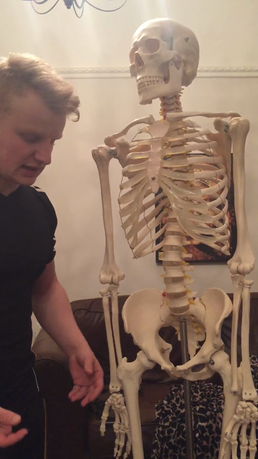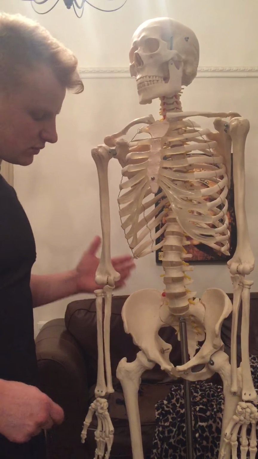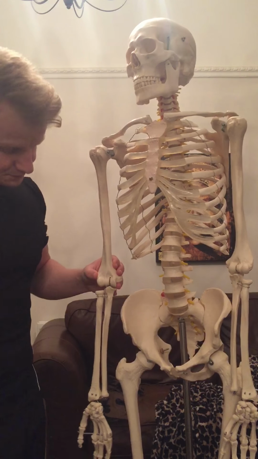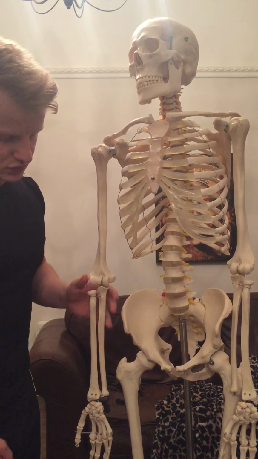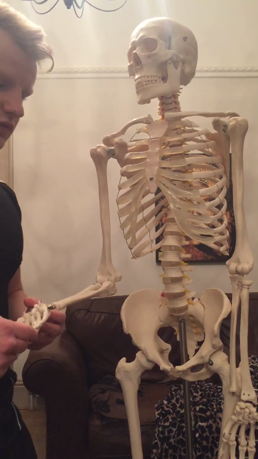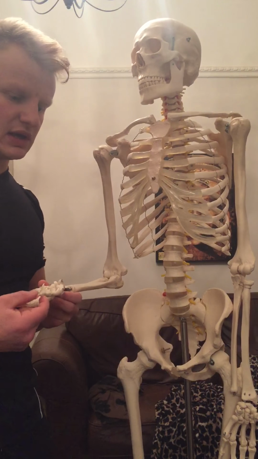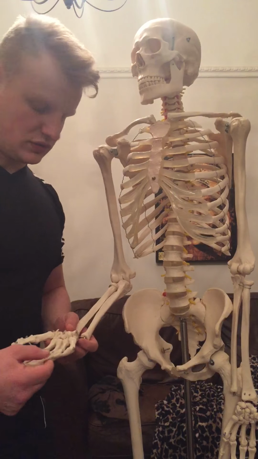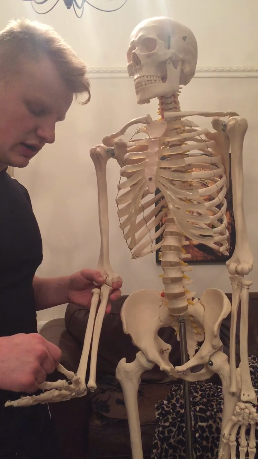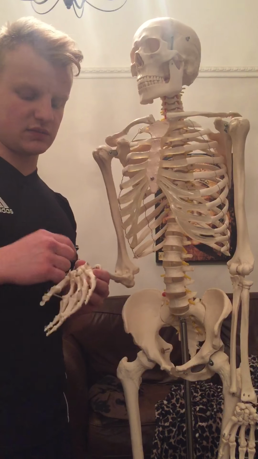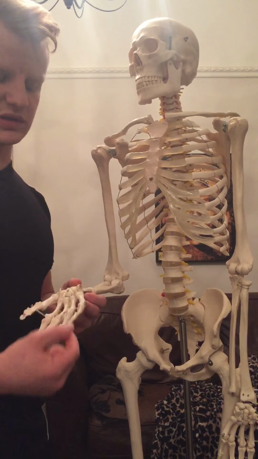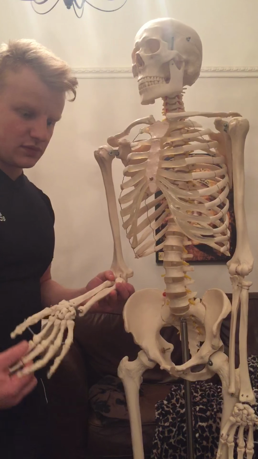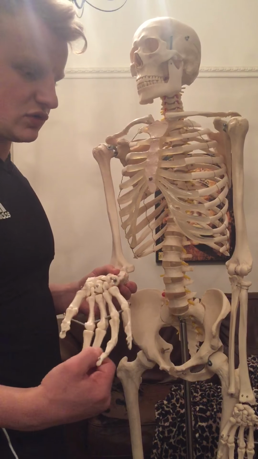Then we've got the extensor digiti minimi, which again comes from the common extensor region, which is the lateral epicondyle, and inserts to the distal phalanx of the fifth digit, otherwise known as the extensor expansion region. And what this does is it extends the fifth digit at the metacarpal phalangeal joints and the distal and proximal interphalangeal joints, and also plays a supporting role in extending the wrist.